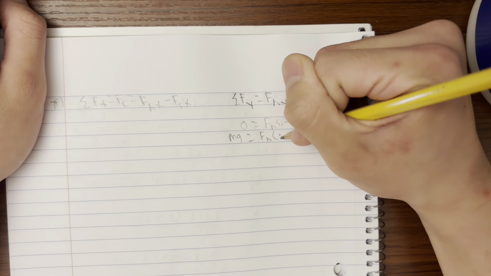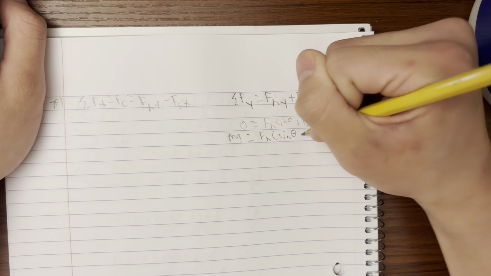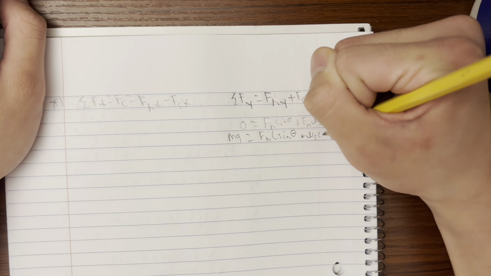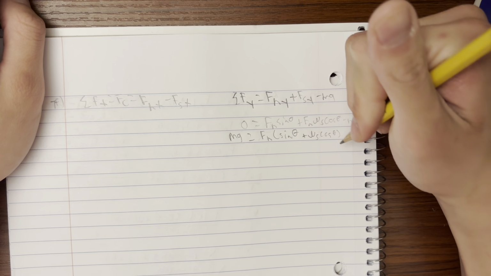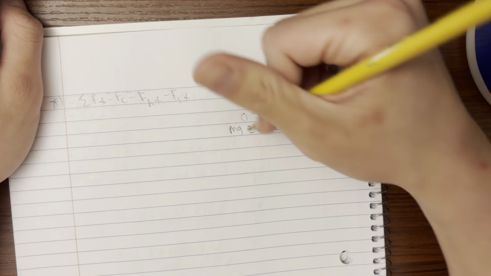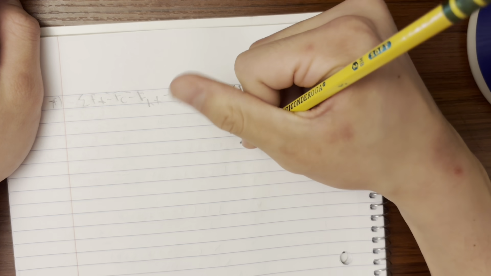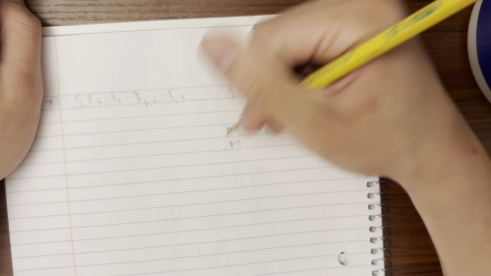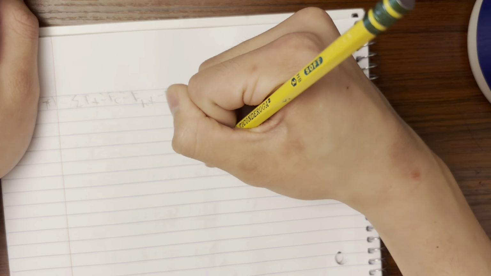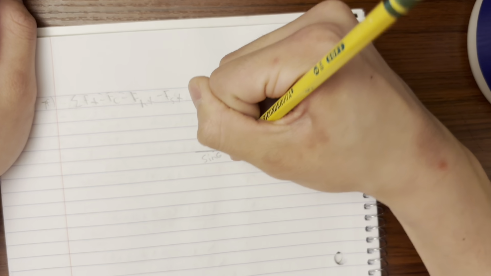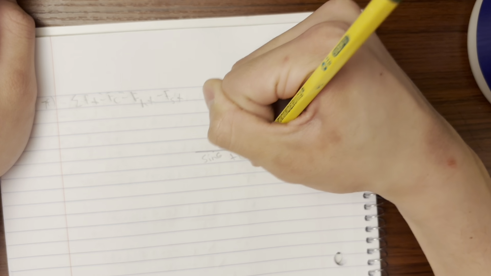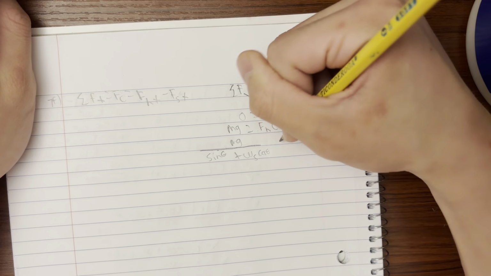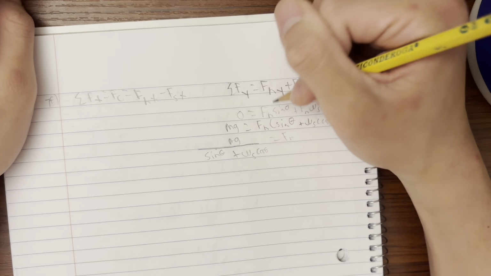I have Fn times sine theta plus mu s cos theta. And I could isolate for Fn by dividing by this coefficient right here. So mg over sine theta plus mu s cos theta is equal to my Fn.